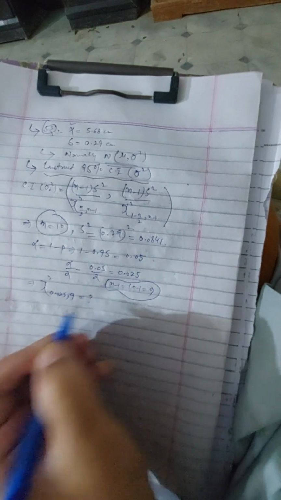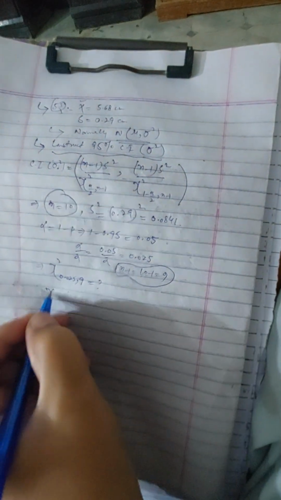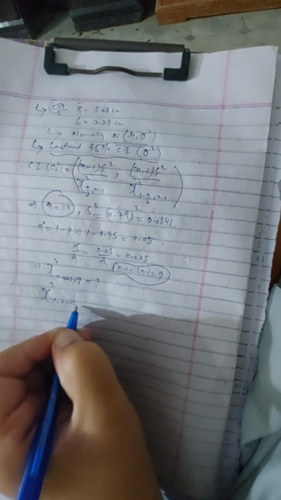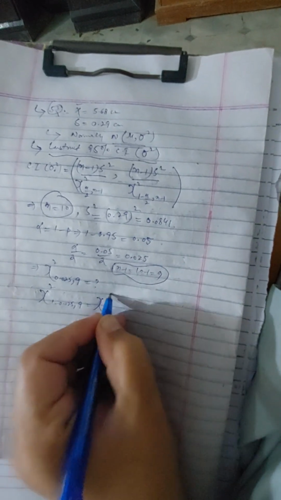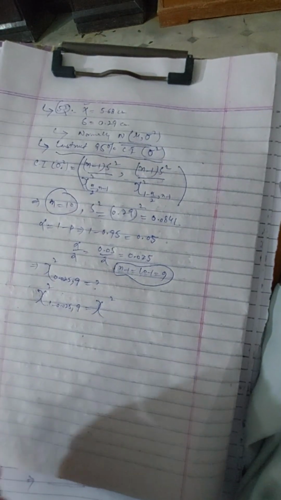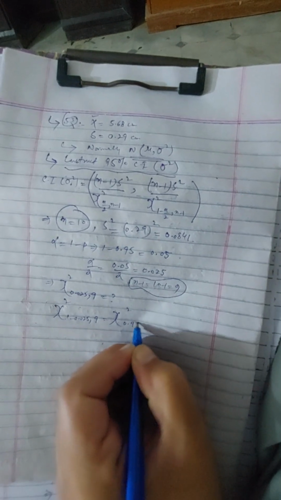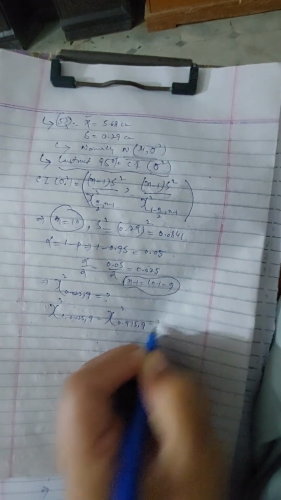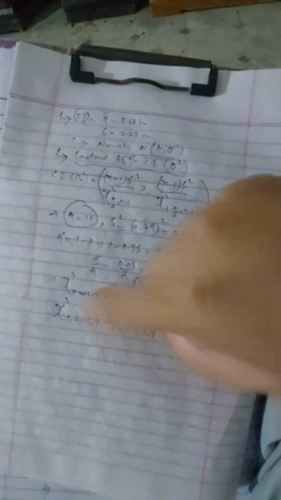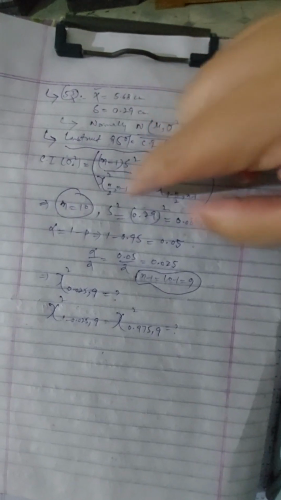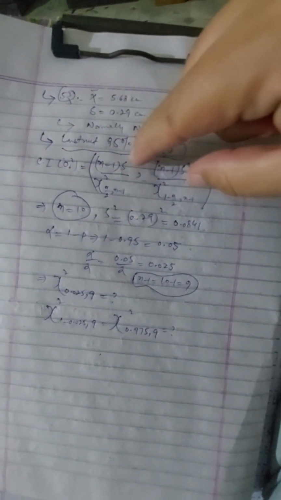From the chi-square table, we also need the chi-square value of 1 minus 0.025, which is 0.975, and 9. We need to look up these two values from the table. We have s square and n, so when we find these values, we can put them in the formulas.